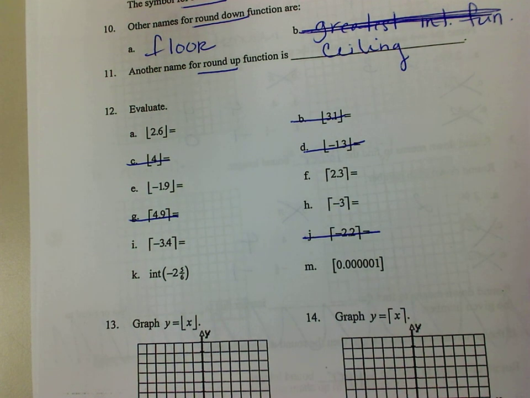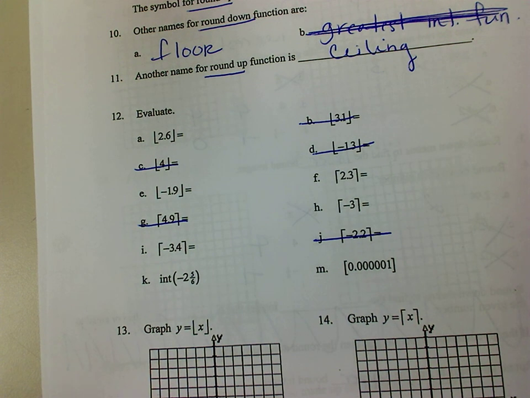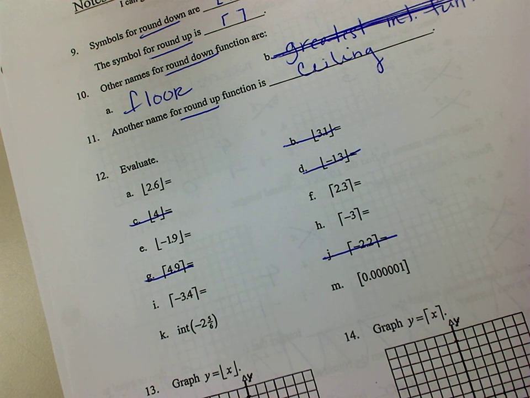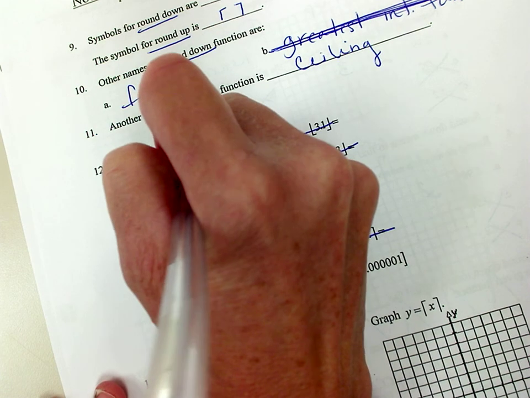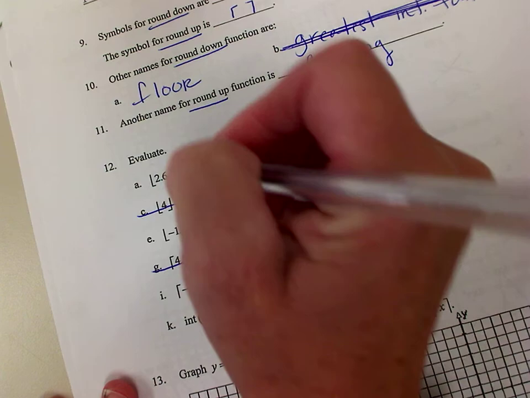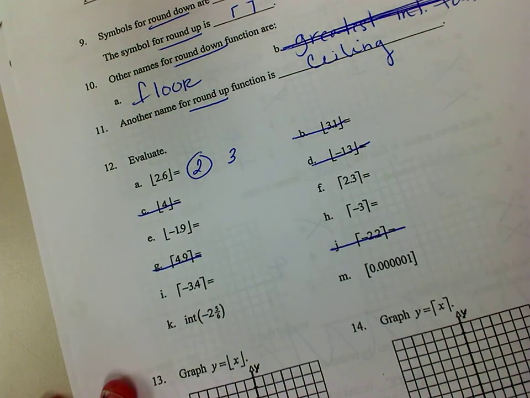Okay, so first I have to look to see what symbol we have to determine if it's round up or round down. So on A, that means round up. I'm sorry, no, it means to round down. So the first thing I like to do is, it might be helpful to write down the two numbers that number is in between. It's between 2 and 3. So if I'm going to round down, my answer is 2.